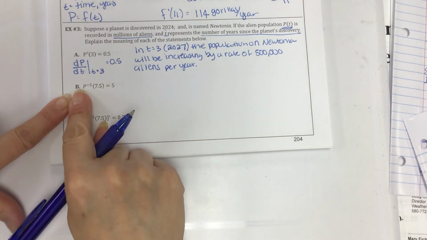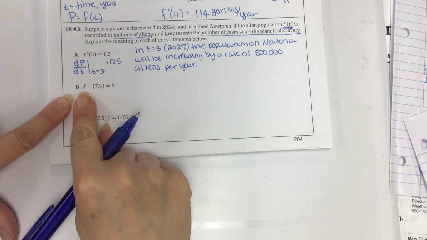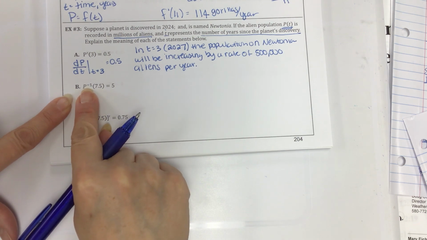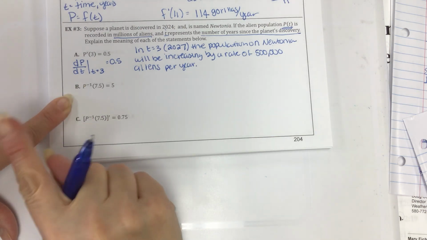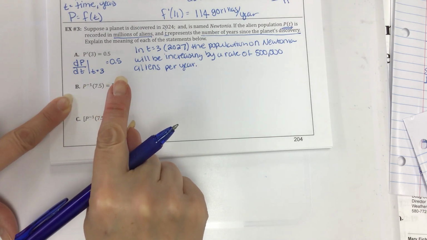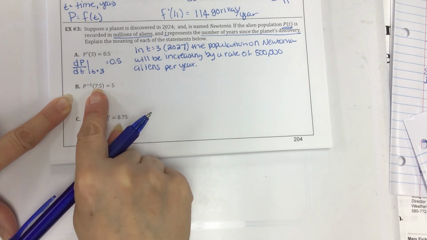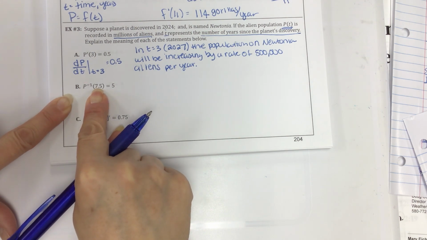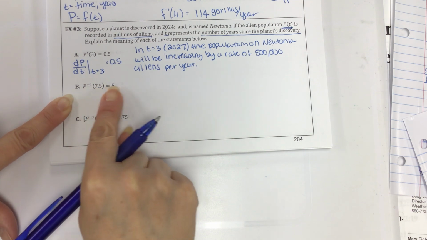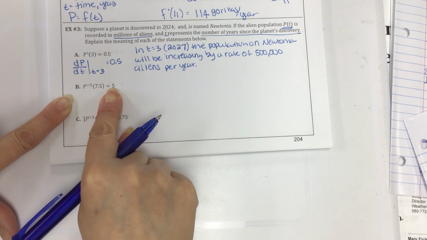Okay, so what does this mean? What's that -1 there? Derivative. No, not derivative. Or the inverse. Inverse. So the inverse of population, right? So now we're talking about 7.5, the X is the millions, and 5 is the year. Time. Yep, year. That's right.